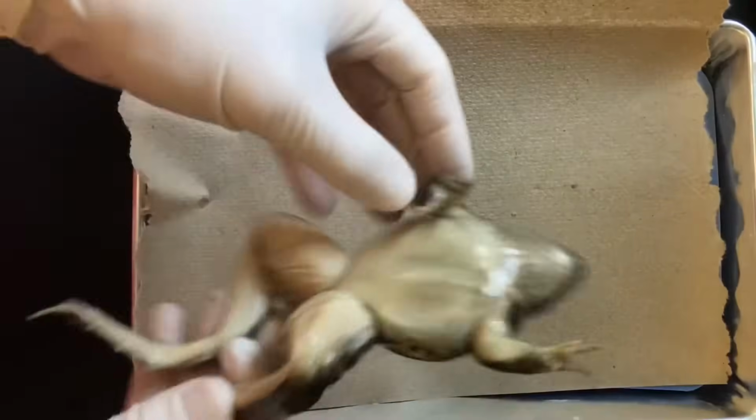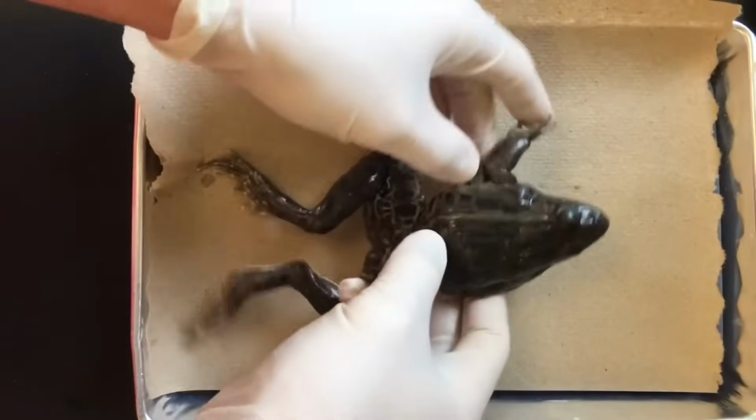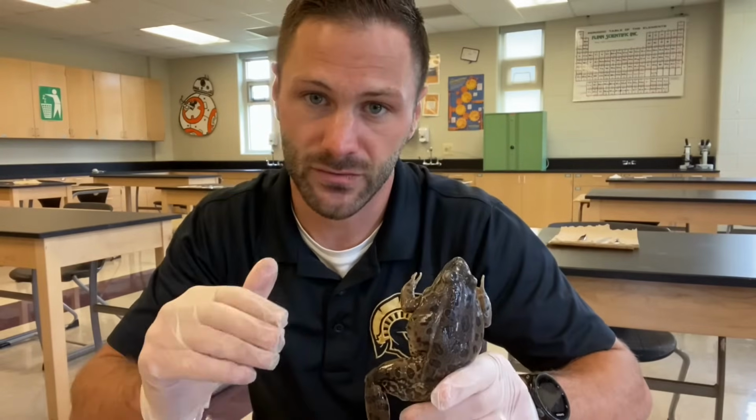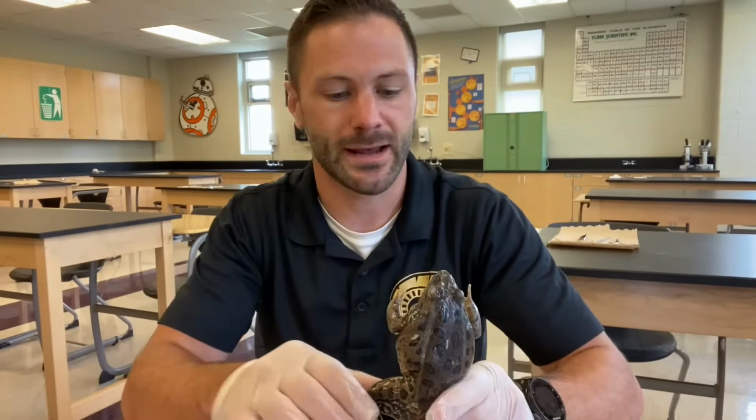But when you look at the exterior of the frog, there are some key differences that I'm going to point out. So the question I'm answering in the video today is, what are the adaptations on the frog on the exterior and some interior adaptations that make it uniquely suited for the environment that it might live in?